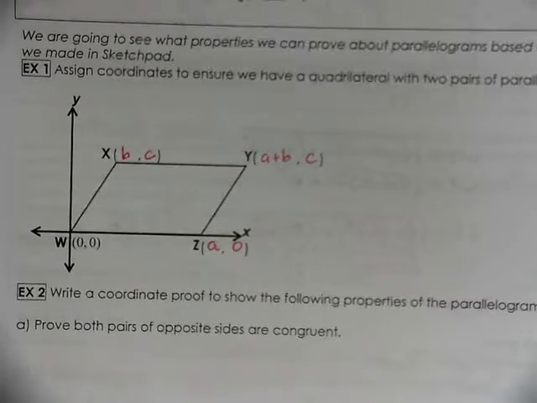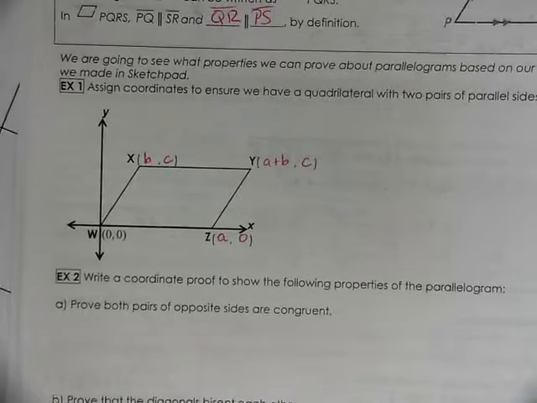Y is A plus B comma C. So those are our labels for our parallelogram.